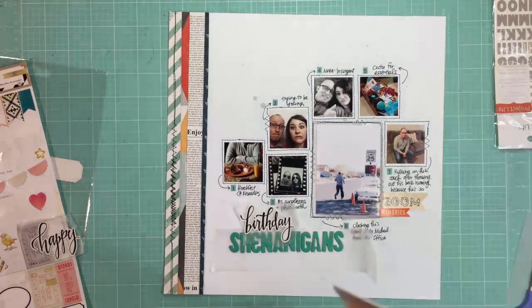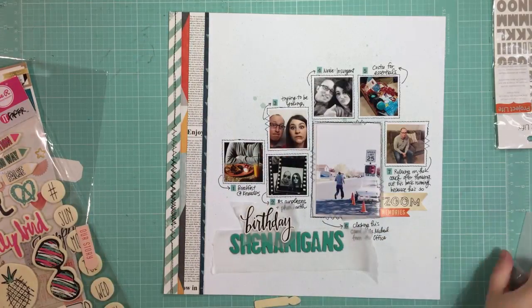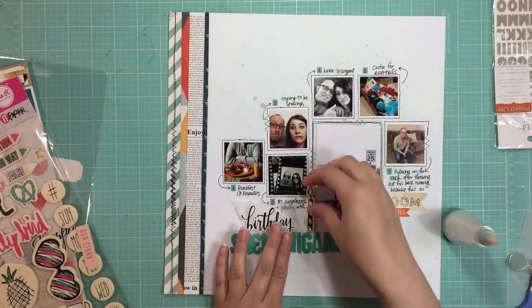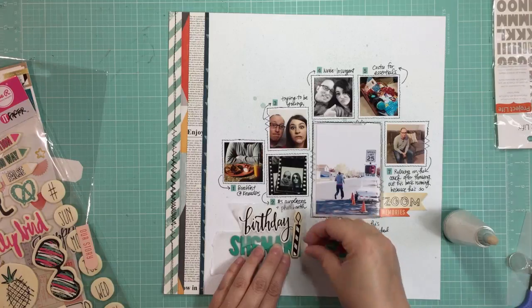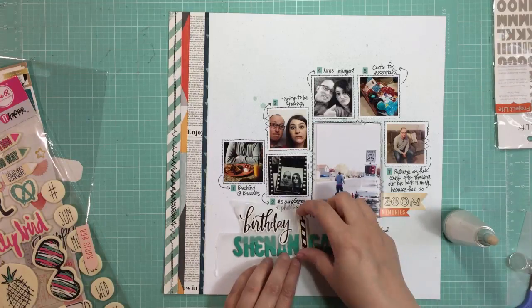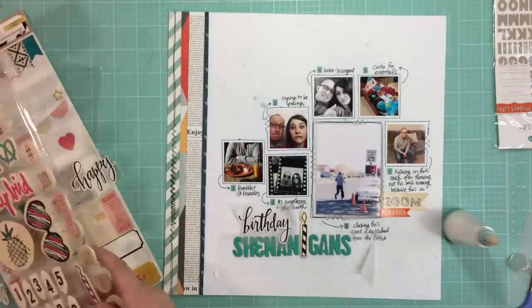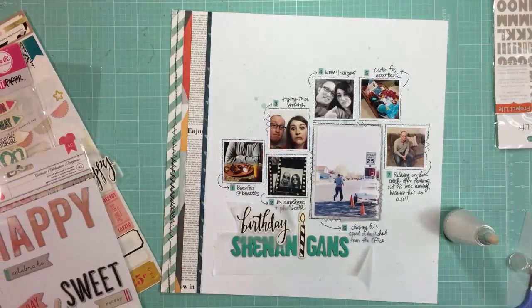I pulled out some wood stickers. They're from the We Are Memory Keepers It Factor collection. They're really cute and fun. And there was a little candle, and so I decided to replace the I in shenanigans with the candle, and I really like the way that the title looks very customized now because of that, and it just really fits in with the theme.